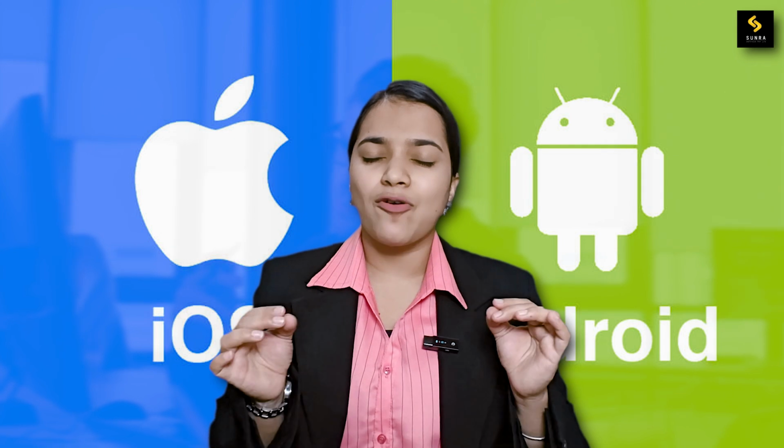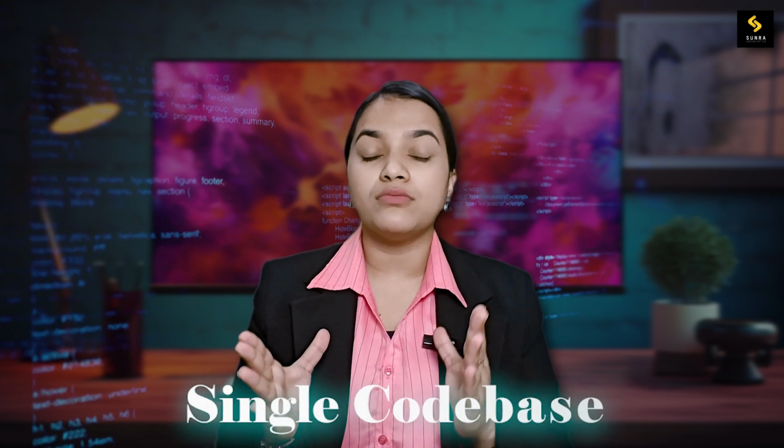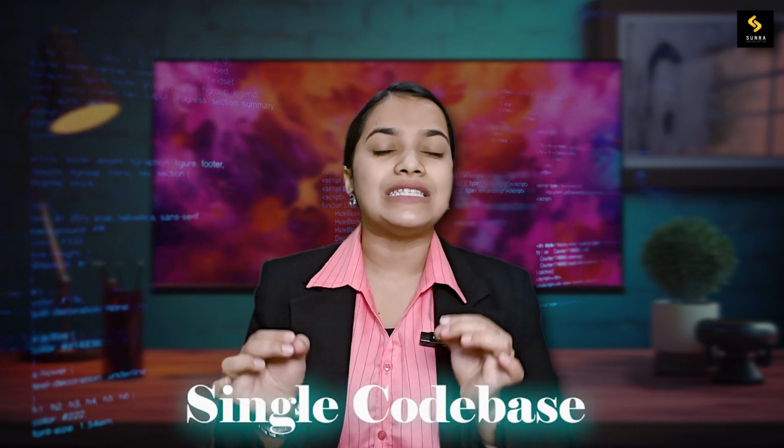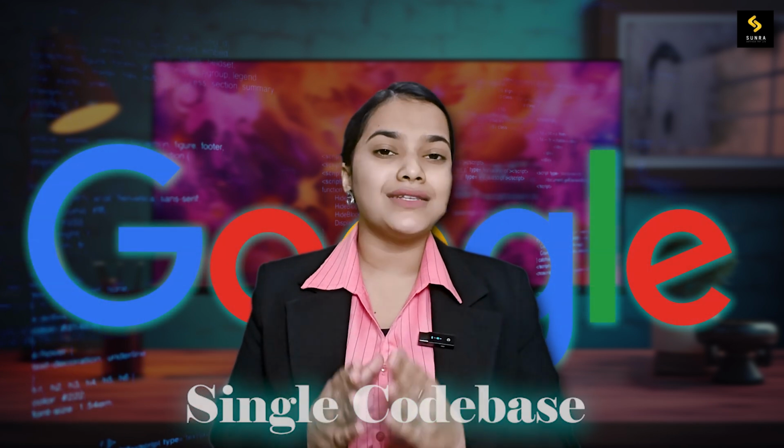So, are you tired of building code bases for both the platforms, that is iOS and Android, for your mobile application? Then here is the solution for you, because today we have an amazing solution which allows you to create applications for both the platforms using a single code base, and which is given by Google. So the answer is Flutter.